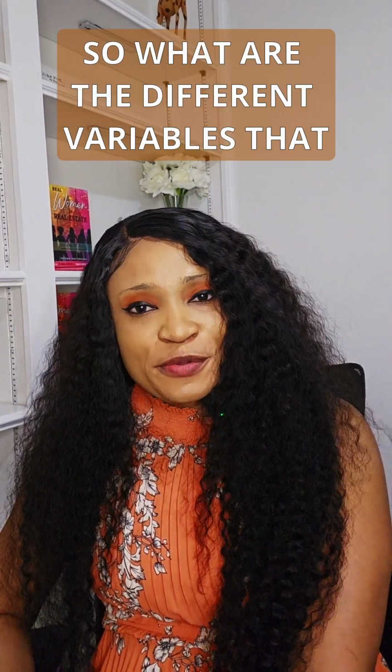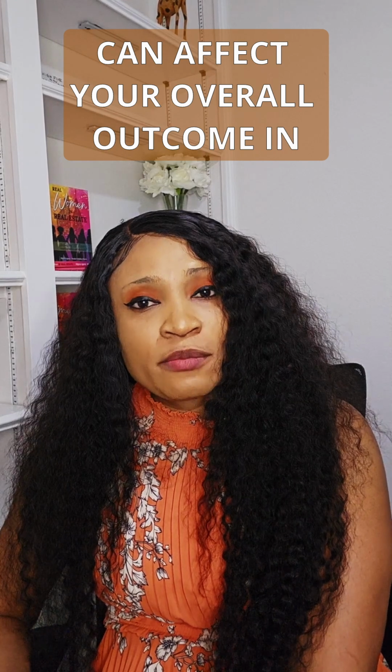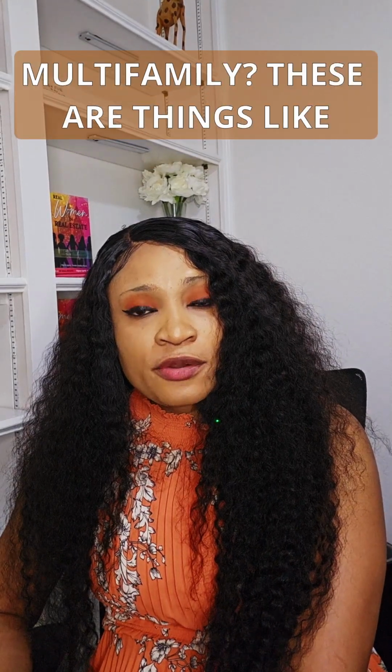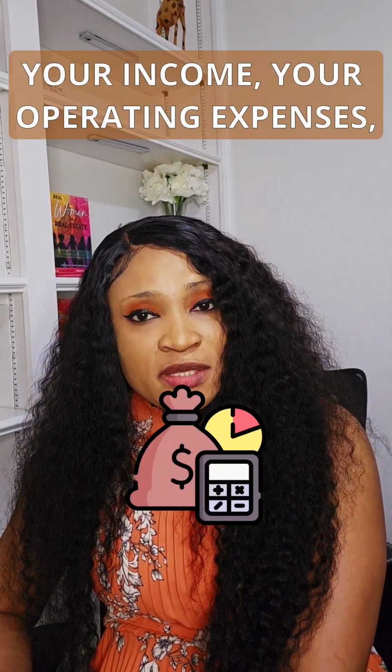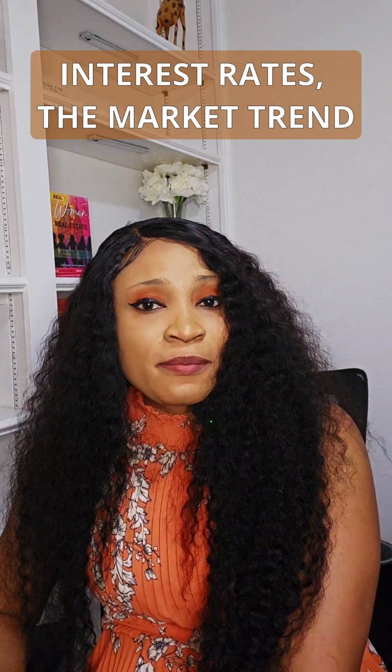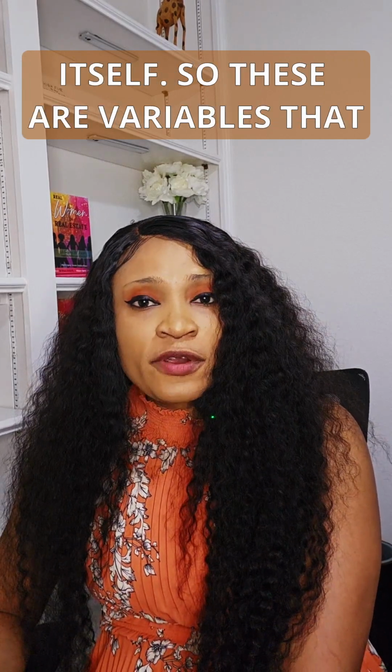So what are the different variables that can affect your overall outcome in multifamily? These are things like your income, your operating expenses, interest rate, the market trend itself. So these are variables that can affect your overall outcome.